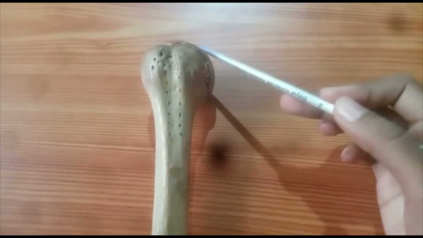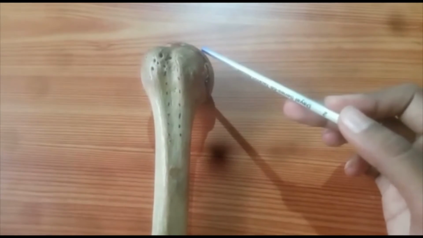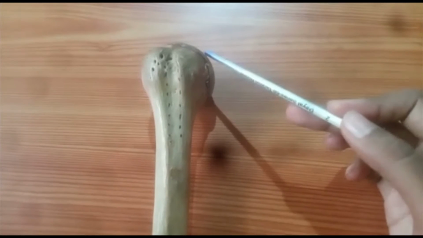The head of the humerus articulates with the glenoid cavity of the scapula to form the shoulder joint. This is the head of the humerus, and this is the glenoid cavity of the scapula.